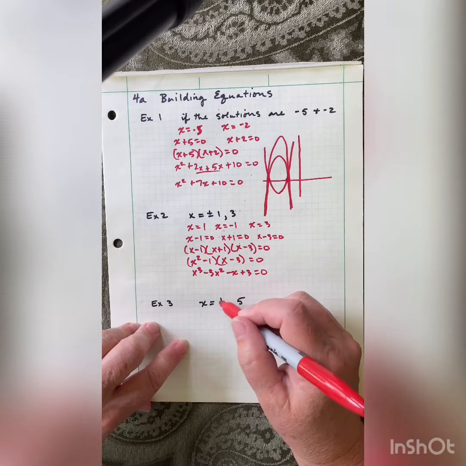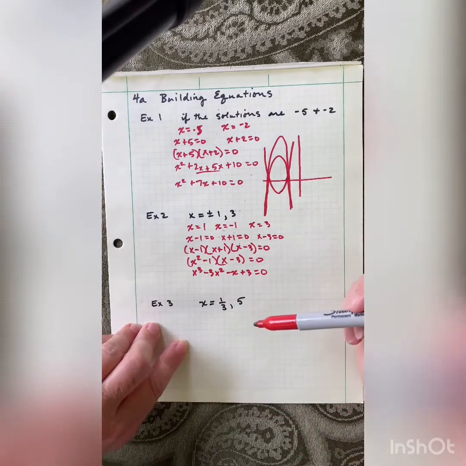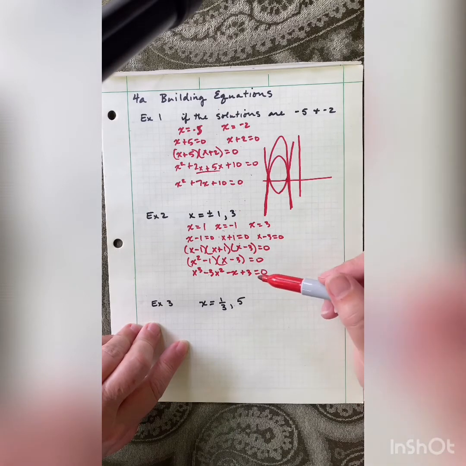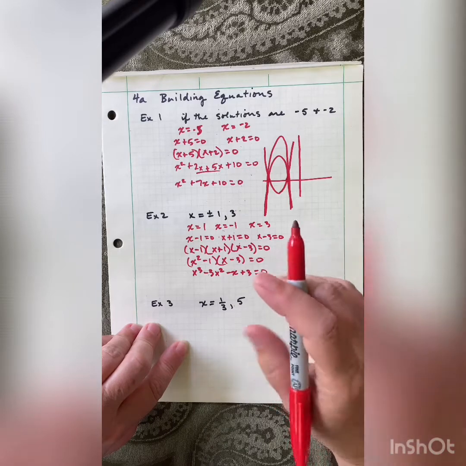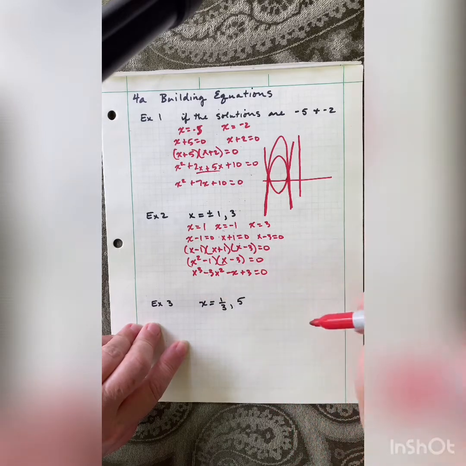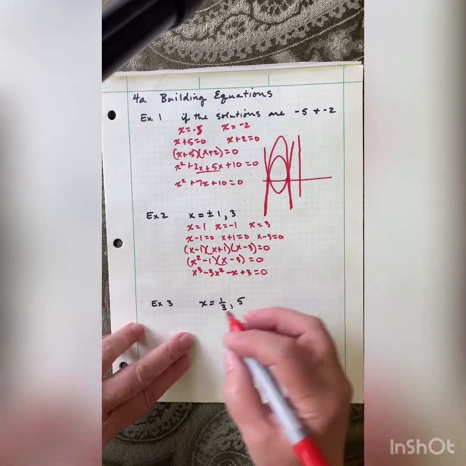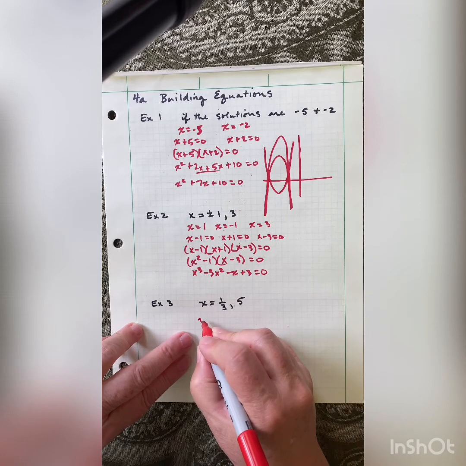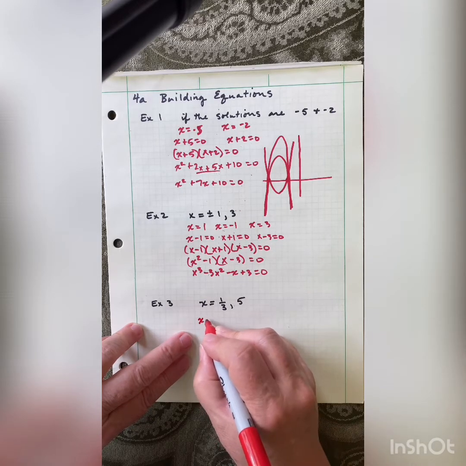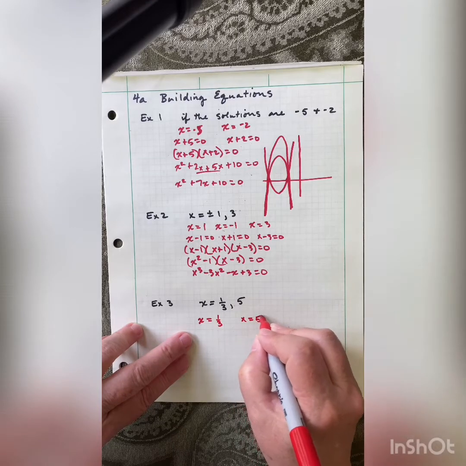Okay, so this one's a little different. We have this 1/3 here, fraction. One of the rules for building up these equations is you don't want a fraction in your equation, okay? So I need to get rid of that fraction. So pay close attention how I do this. So I have x equaling 1/3, x equals 5.